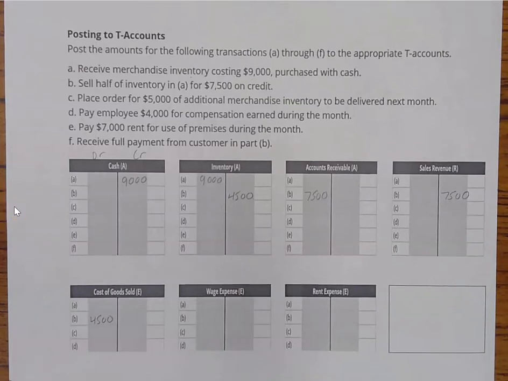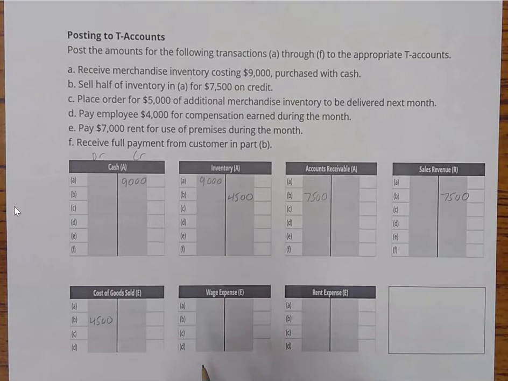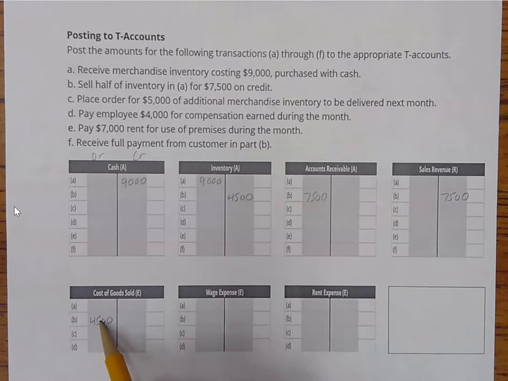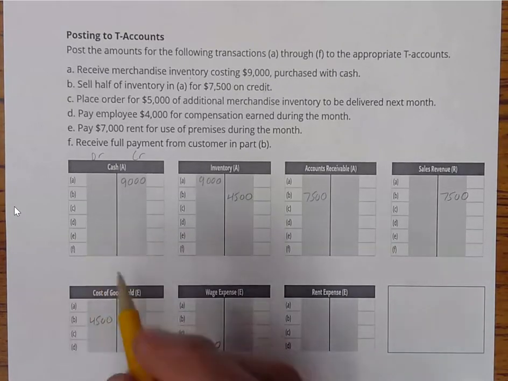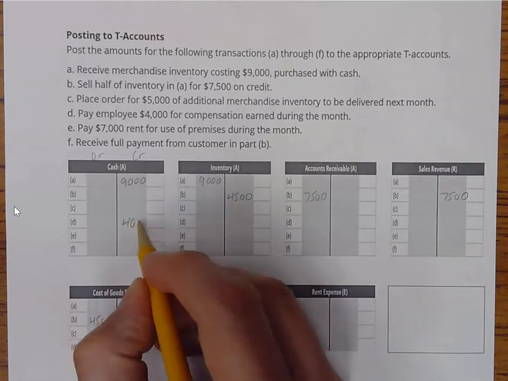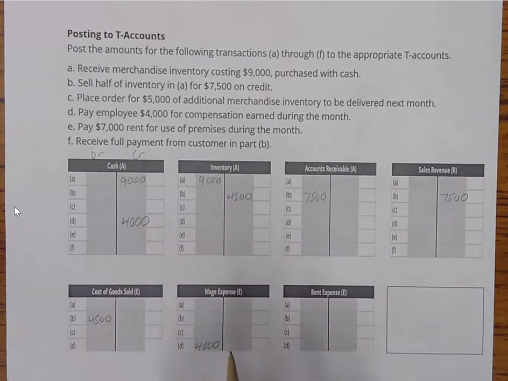So this is choice D. So let's see here. Wage expense has gone up, and just like cost of goods sold is an expense, and it went up on the left, wages expense is also going to go up on the left. And then let's see here. Now this is letter D. So cash is going to go down on the right because it's an asset and it went down.